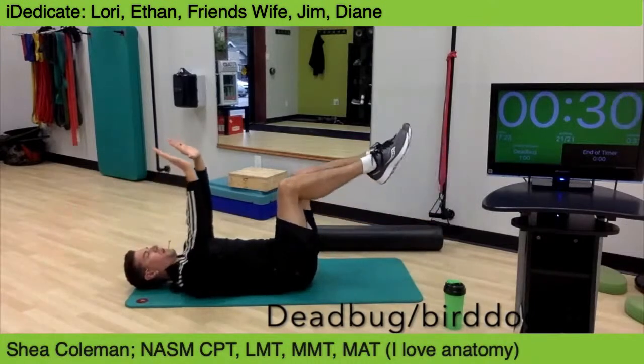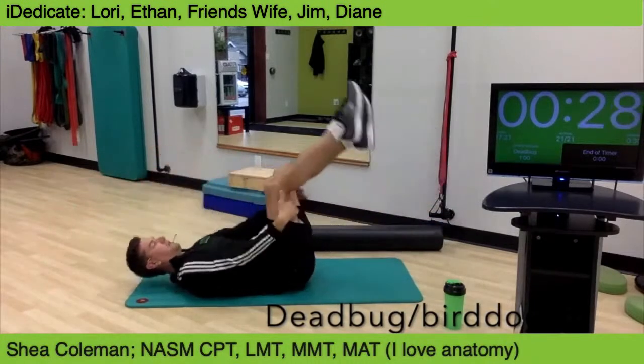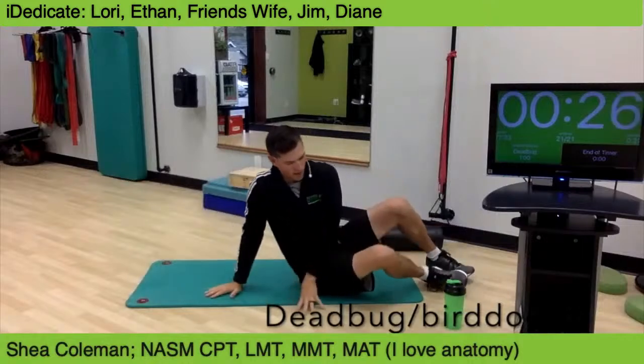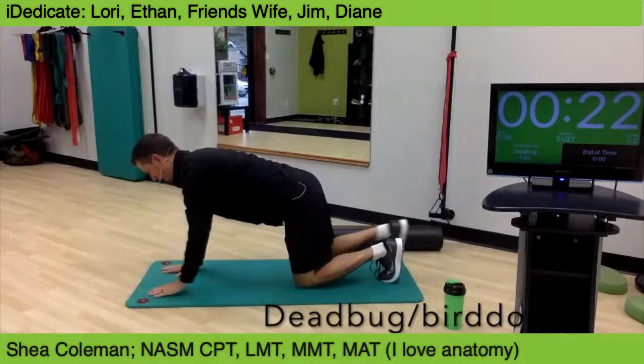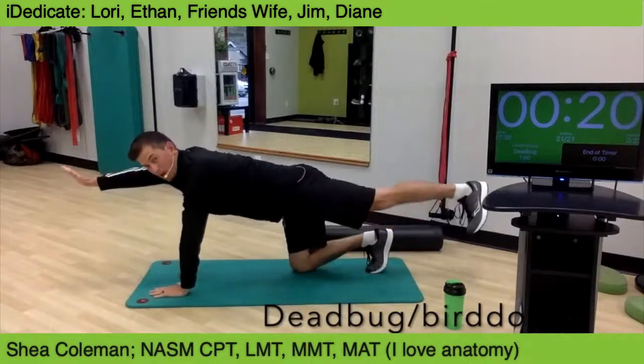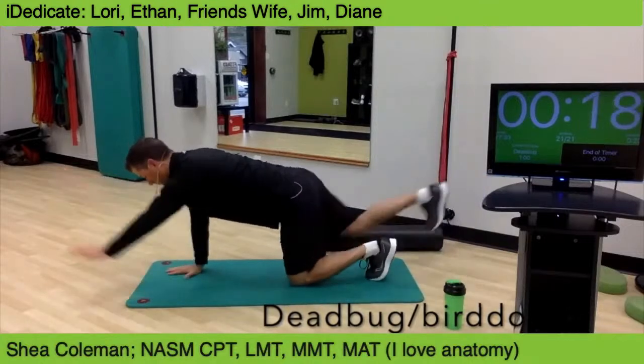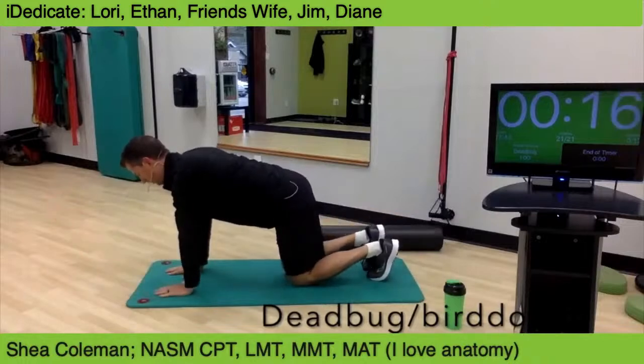Because every step you take is going to be right arm with left leg. That's halfway. Then it's going to be left arm with right leg, right? That's the way our body works. Cross-rotational patterns, one side to the other. Firm compression all the way through.